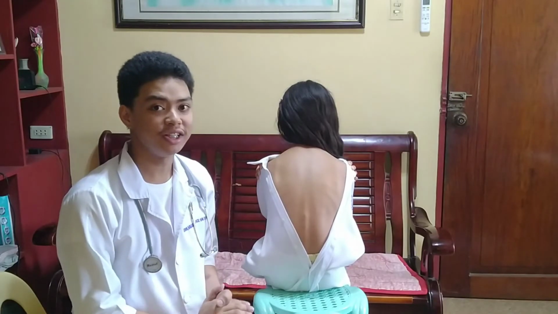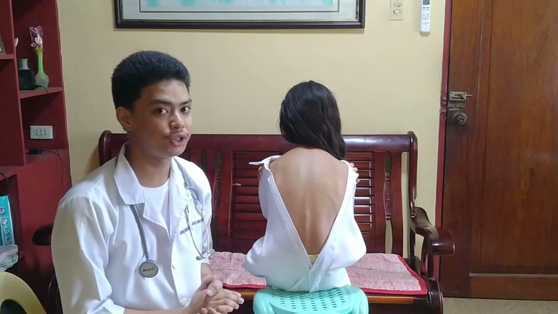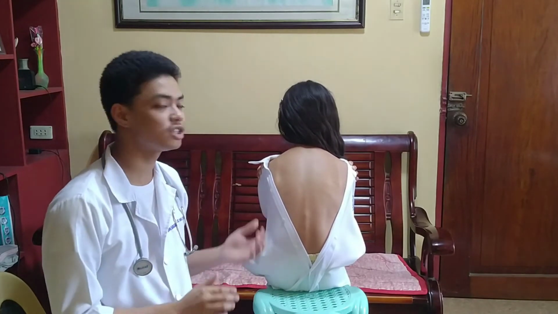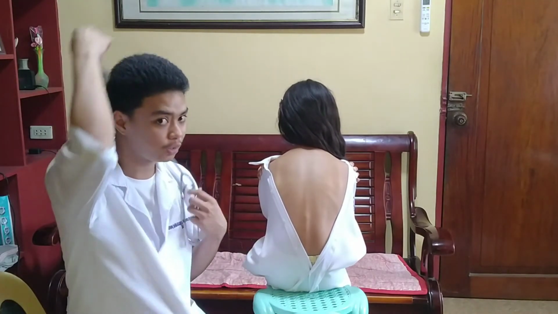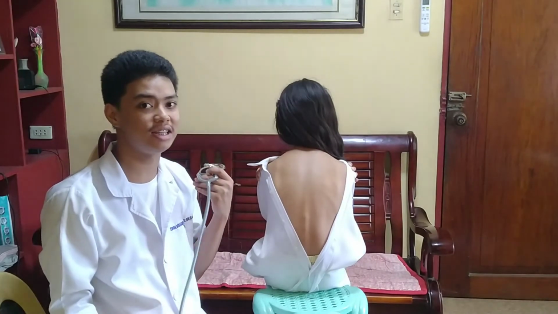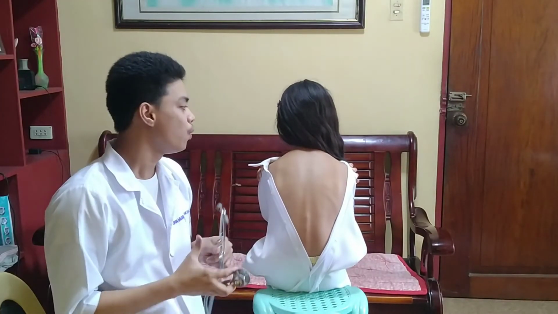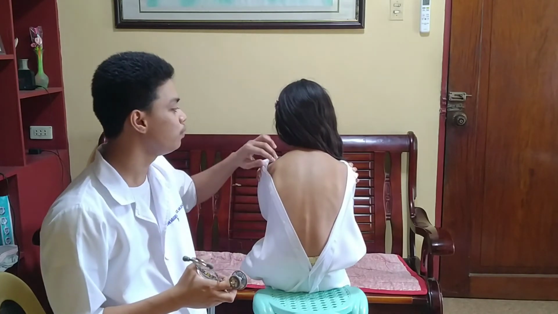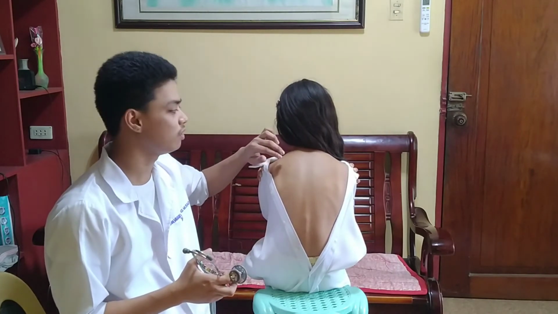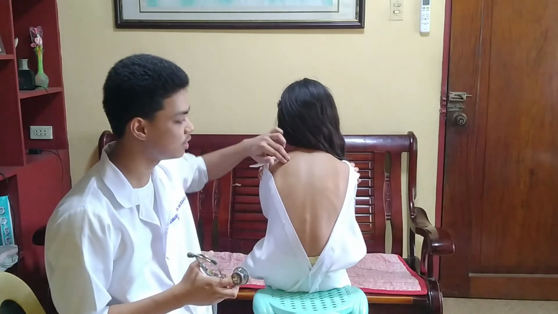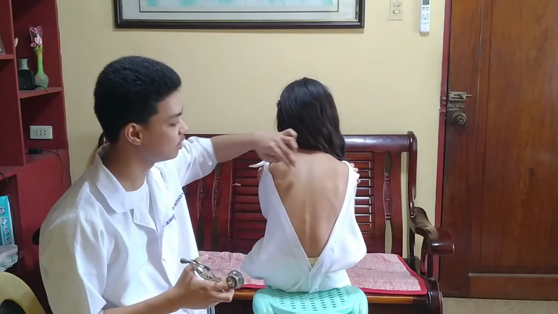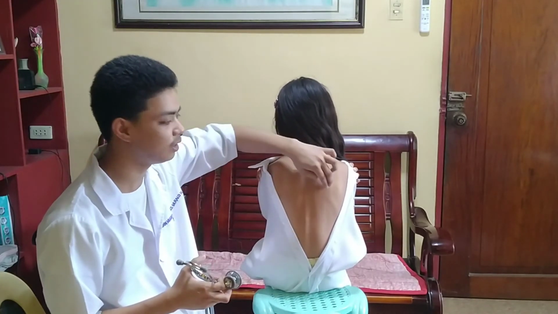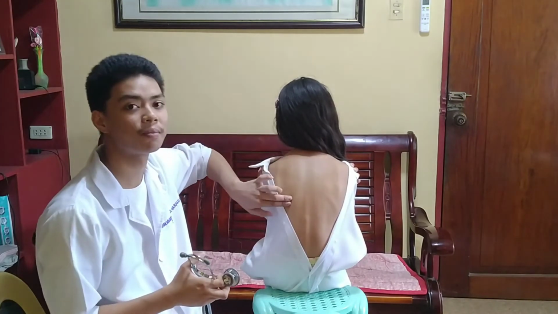After the percussion, now we will proceed to the auscultation. For the auscultation of the thorax of the client, we will use our stethoscope and we will use the flat disc diaphragm. We auscultate the thorax of the client from this to this to this to this to this to this to this to this.